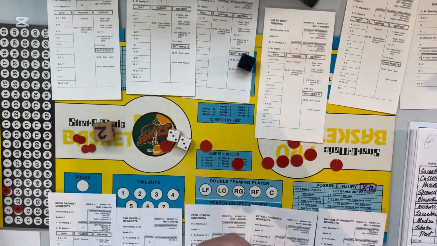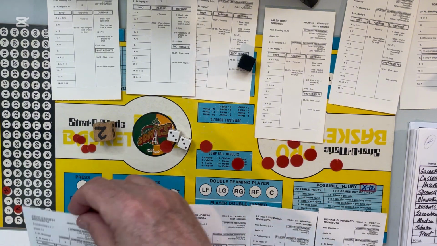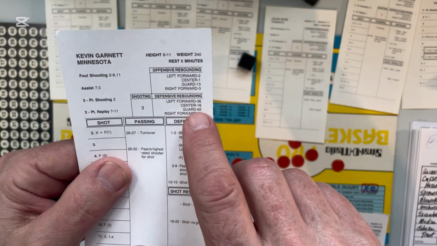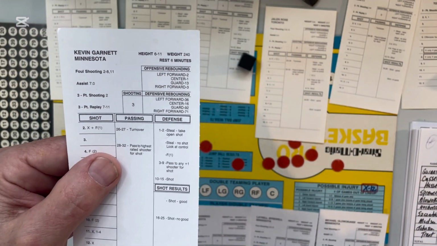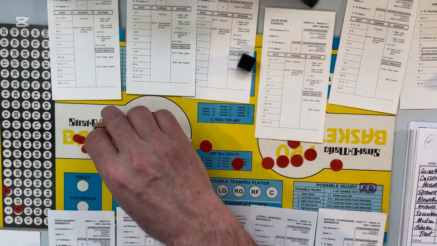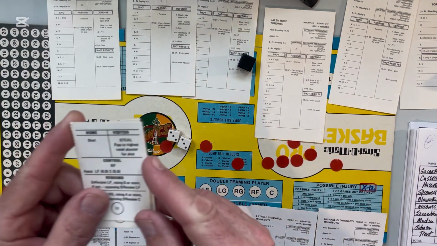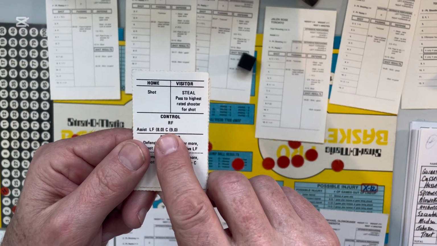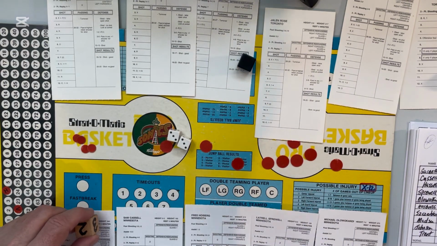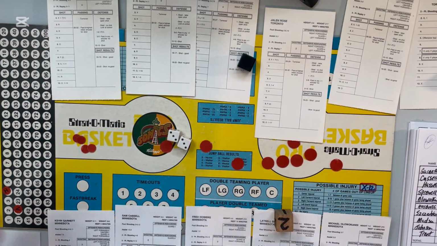Defensive left forward if he's 6 or more. So the left forward is Garnett, and defensive rebounding, he is a 36. He's a monster on the boards. Garnett is going to get the ball, and then we check for control. Control goes to the right forward, so the ball will go to Latrell Sprewell.